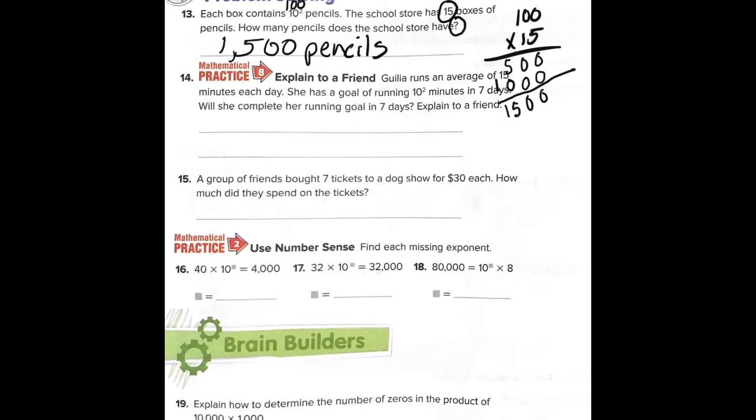All right, number 14, explain to a friend. Gorilla runs an average of 15 minutes a day. She has a goal of running 10 to the second minutes in 7 days. Will she complete her running goal in 7 days? Explain to a friend. Okay, we need to figure out what 10 to the second means and also figure out how long she's run.